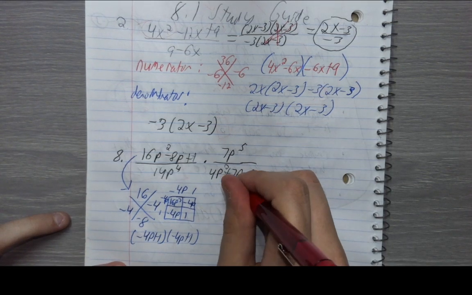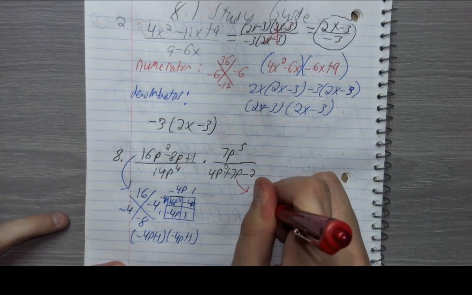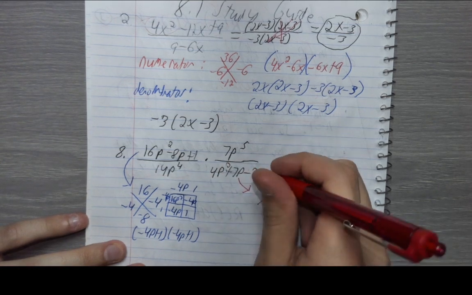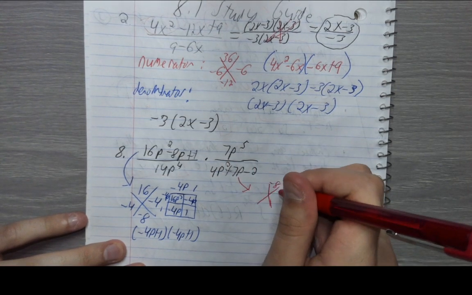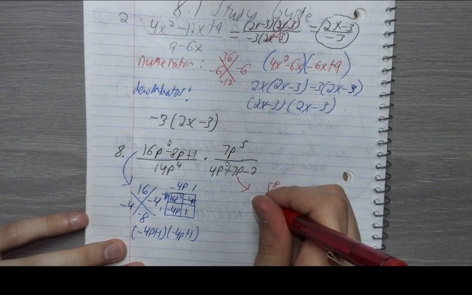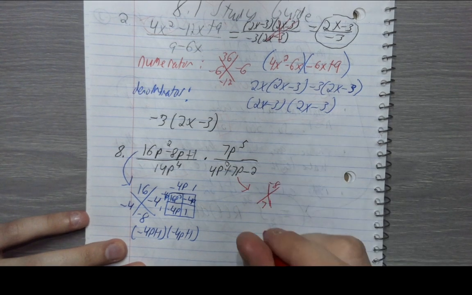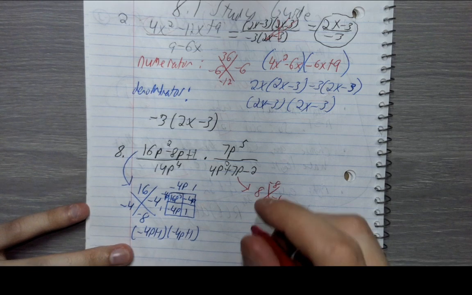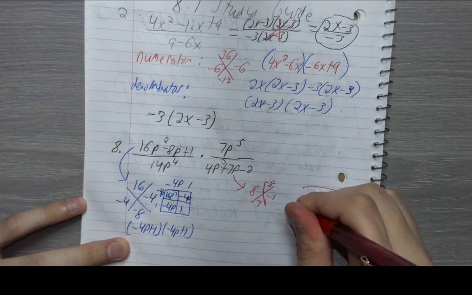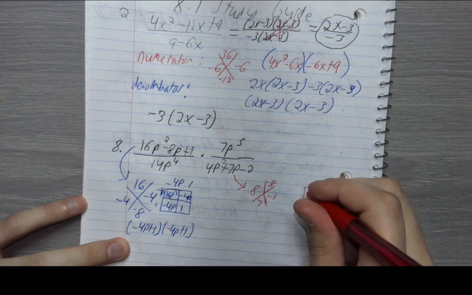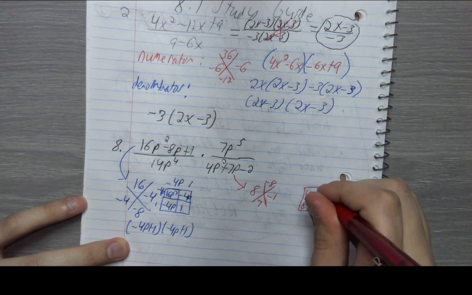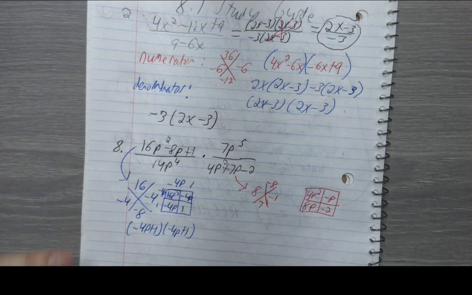Okay, now let's do the other quadratic. So 4p squared plus 7p minus 2. All right, a times c, 4 times negative 2 is negative 8. My middle term is 7. What multiplies to negative 8 and adds to 7? Positive 8 and negative 1. Make my window. Top left, I have 4p squared. Bottom right, I have negative 2. Other corners, I have the two values I just found. So 8p and negative p.